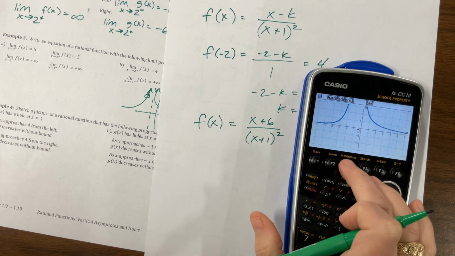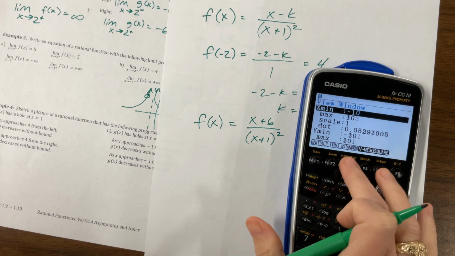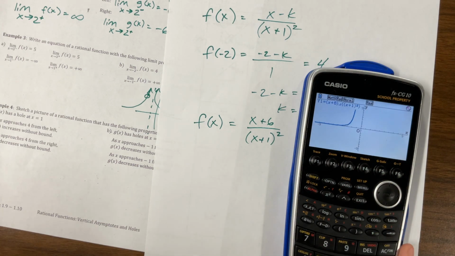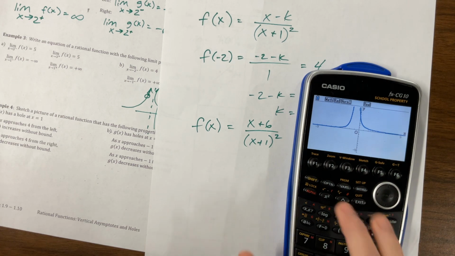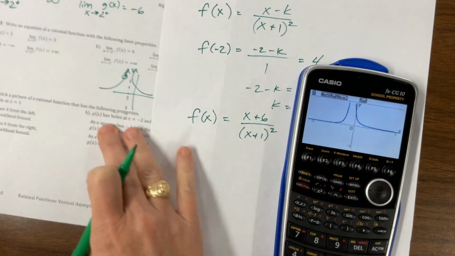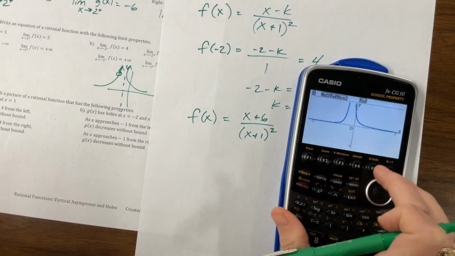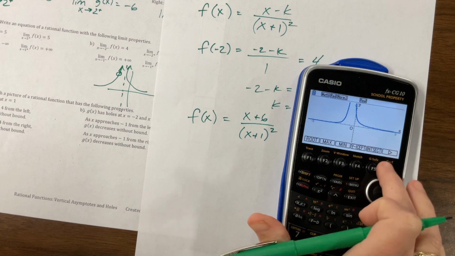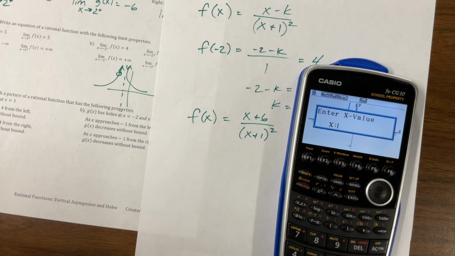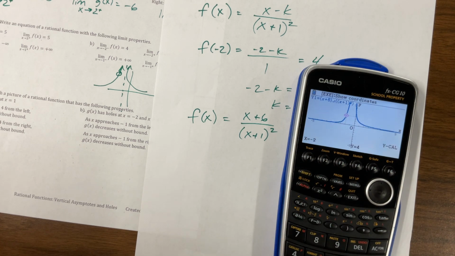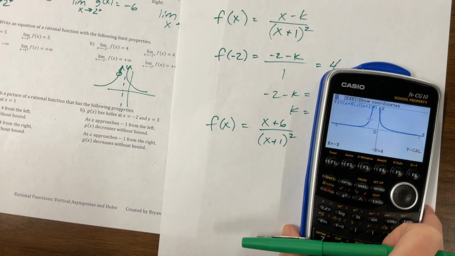Let's just do the standard window for a second. It sure seems that they both go off to positive infinity like we wanted them to. We wanted to know what happens when x equals negative 2. It equals 4. Okay, I think I met the requirements.